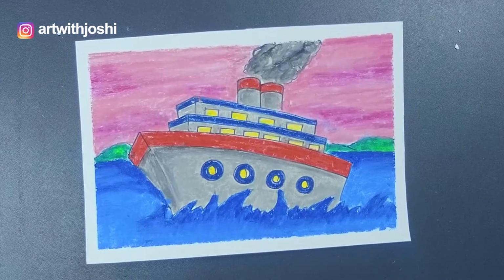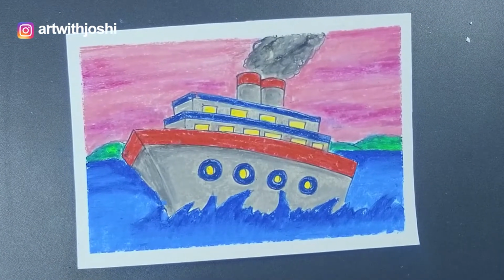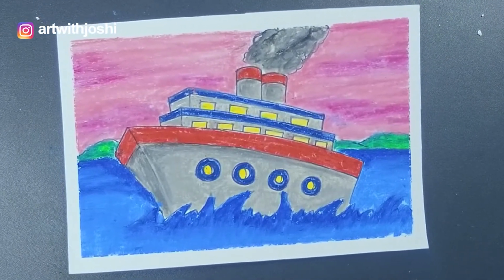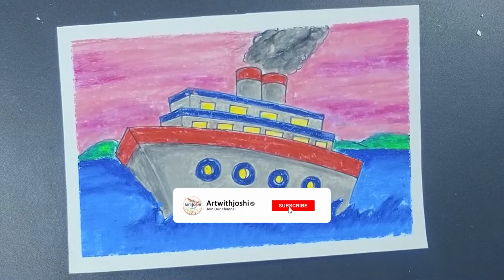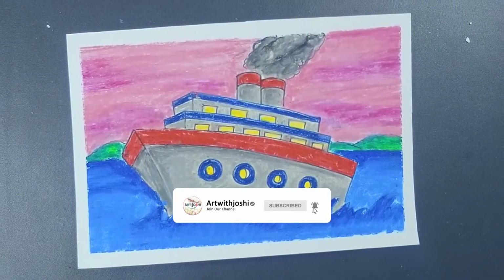Today we will create a ship. To create a ship we require a sheet, pencil, marker and our sketch pens and oil pastels.